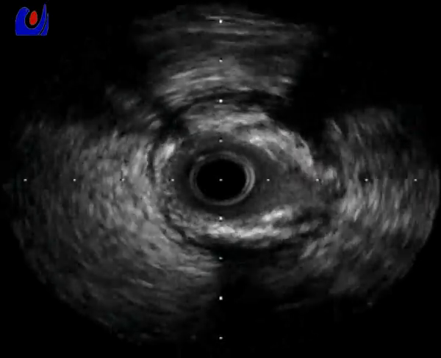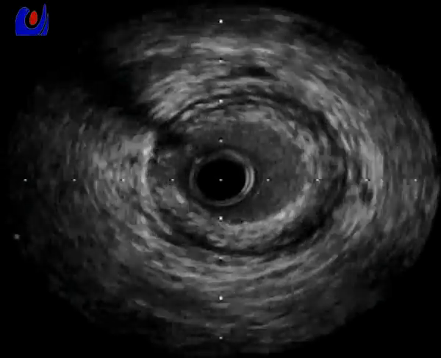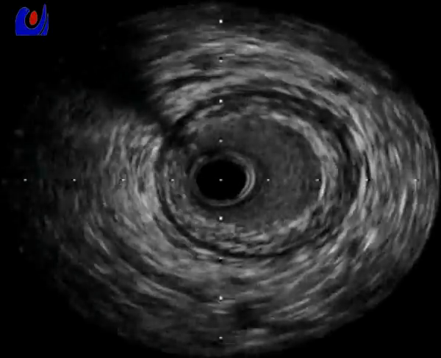Okay, so proximal is at least 3.0 compatible. Maybe the mid to distal can get up to 3.5 to 4.